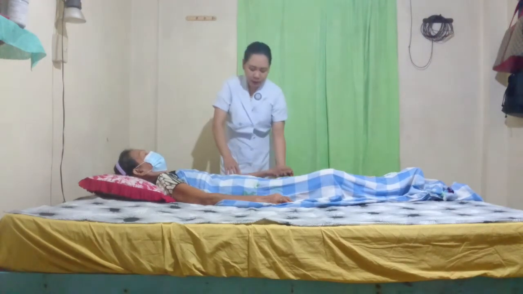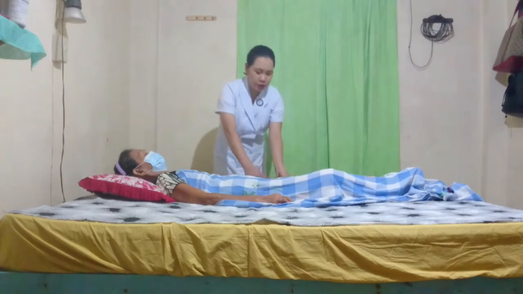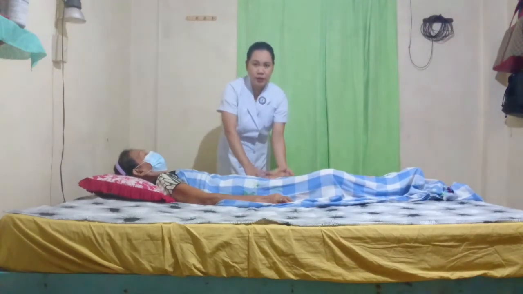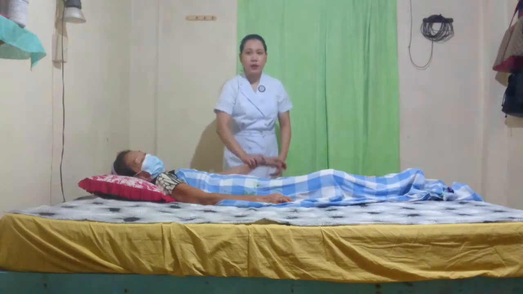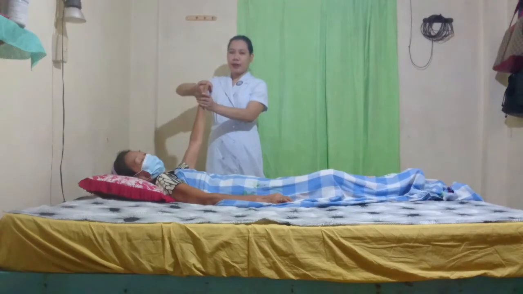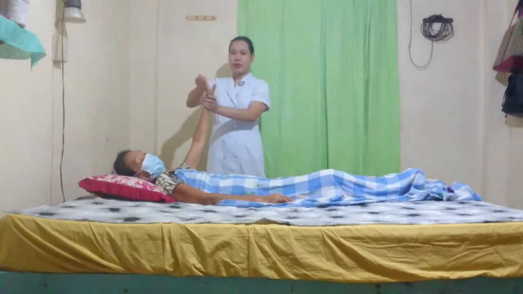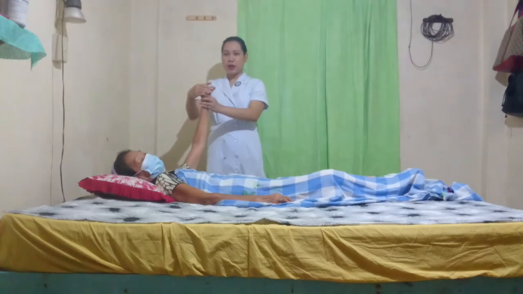And then this is supination, pronation, supination, pronation. Next, we are moving forward to the wrist of the patient. So this is flexion, extension, hyperextension, flexion, extension, hyperextension. And then we are going to move the patient's wrist toward the radial, the thumb.